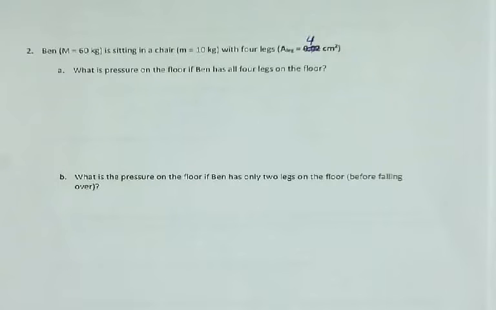I weigh 60 kilos. This would be, so yes, times 4. Yeah, be careful with a couple of things. First of all, you got to include the mass of Ben and the mass of the chair. Secondly, it's 4 legs, and the area I gave you is just for 1. So make sure to include all 4.